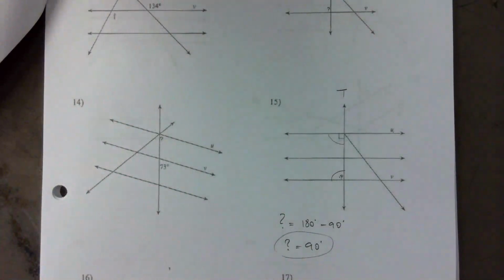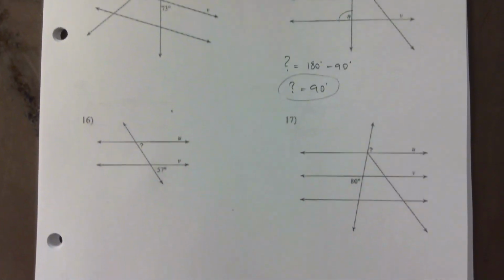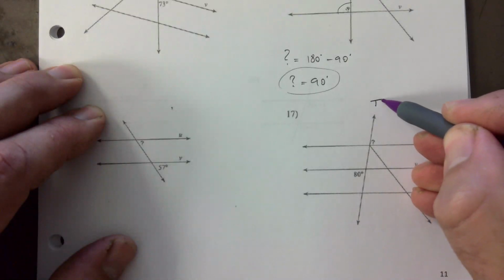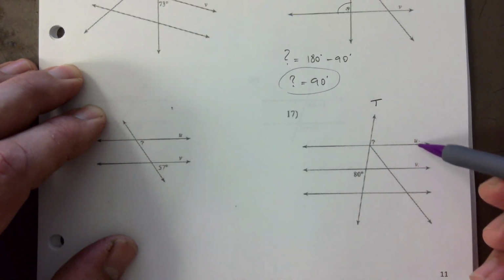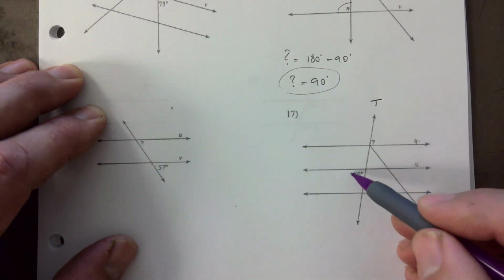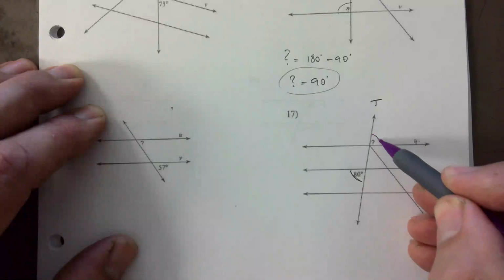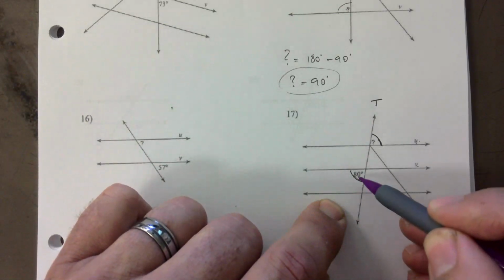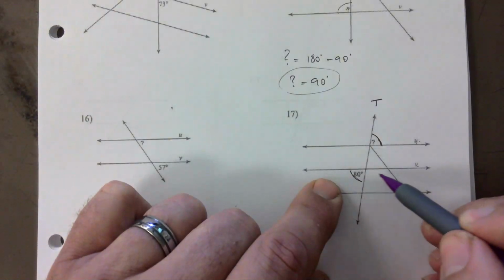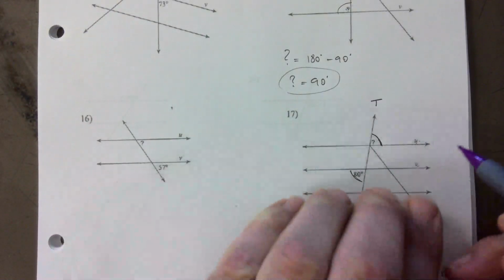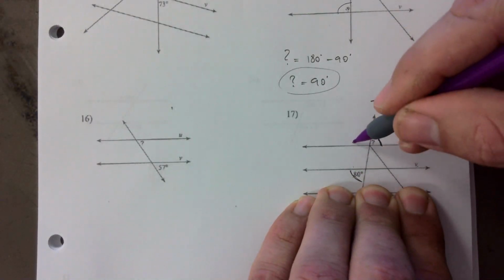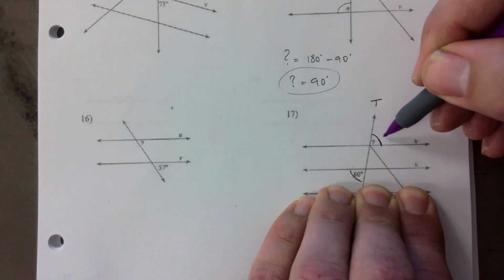What about 17? Let's go to 17 here. Focus on this transversal, so the transversal and U and V are the lines in question. So what is this angle and this? Alternate exterior. But Mr. Dirksen, this one looks like it's inside these two lines, right? But just focus on V and U. These are on the outside of these two lines in question. So this is supposed to be 80.